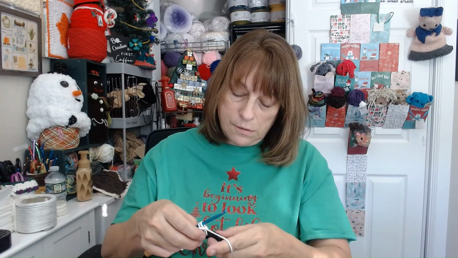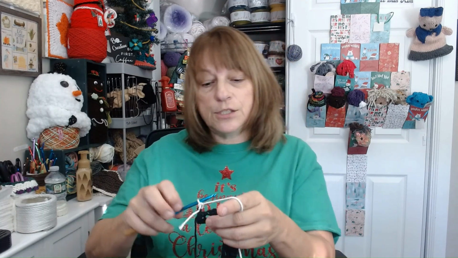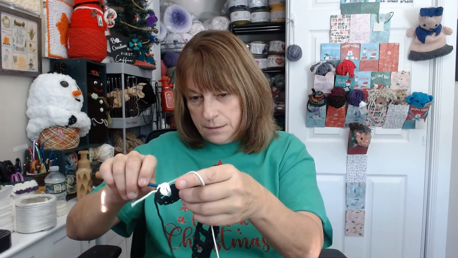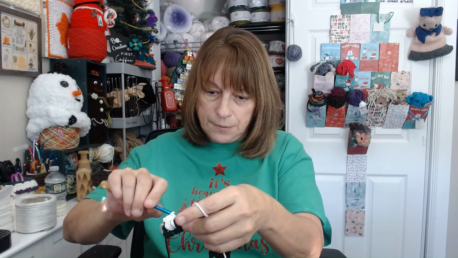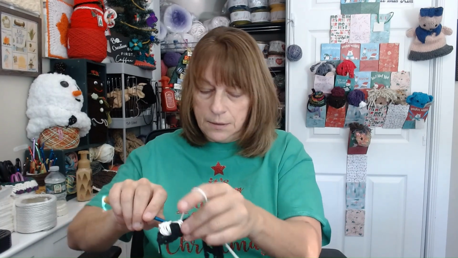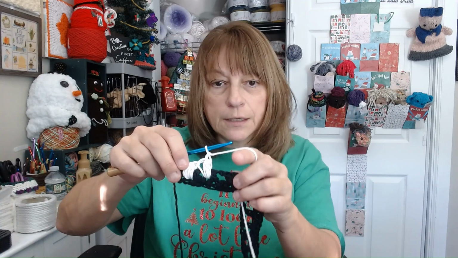And then, so what if I put bobbles in each one, right? Pull up, pull up, pull up. All right, let's see how that looks. Chain 1, go right back in. Down, up, down, up, 3 times. So we've got a nice little snowball in there. Pull it. How's it looking?